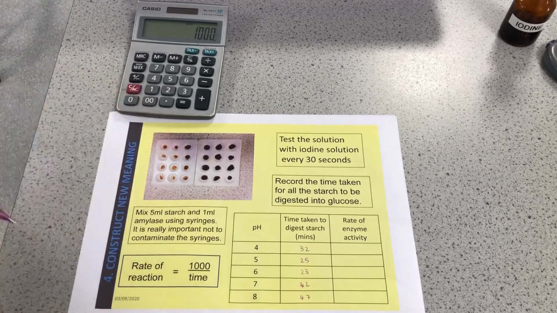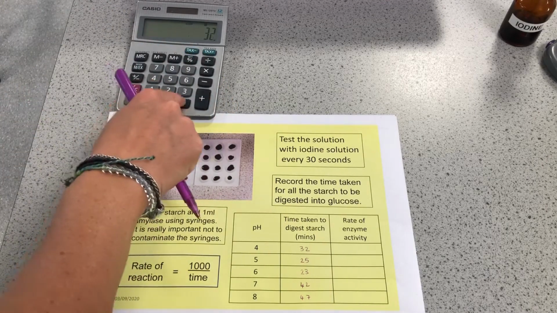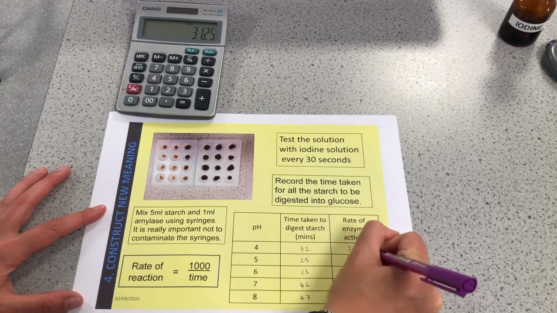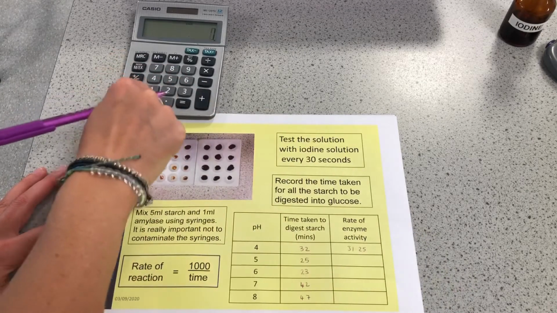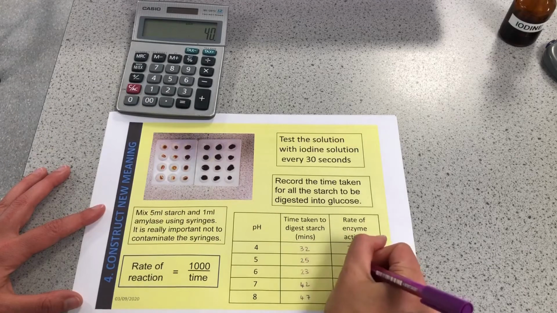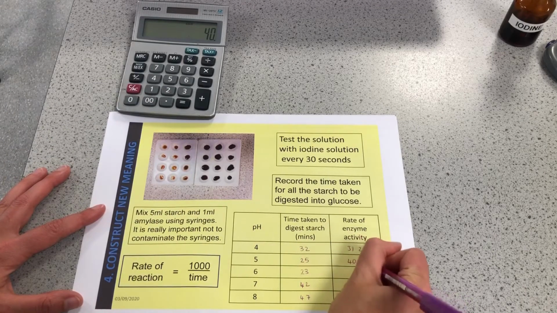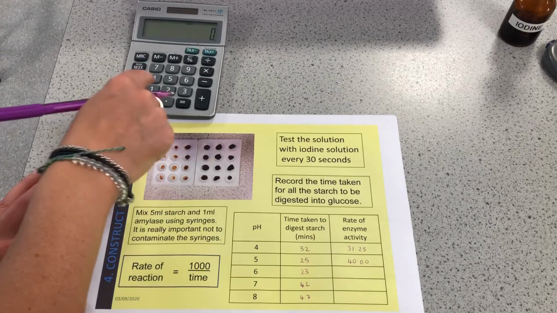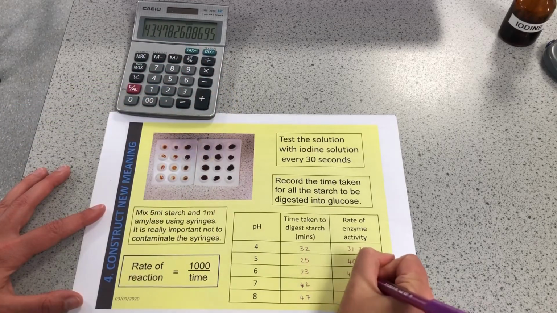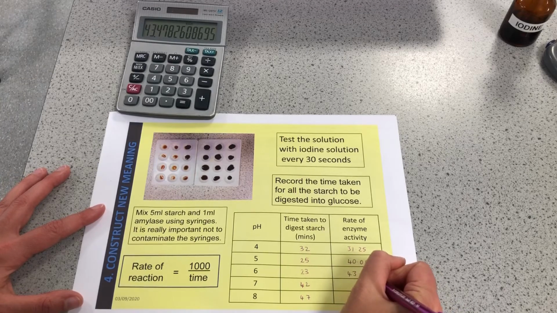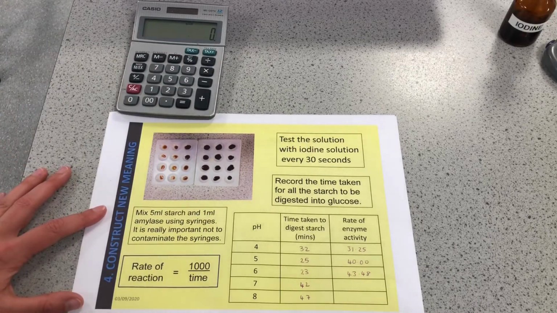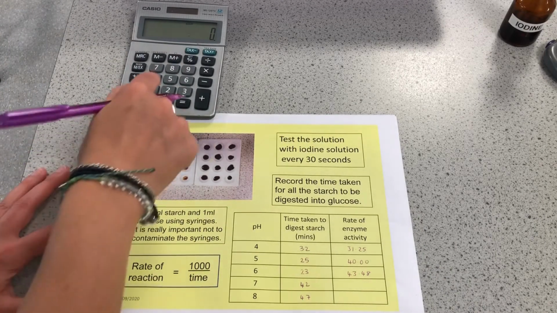1,000 divided by 32 gives us 31.25. 1,000 divided by 25 gives us 40, and I'll go to 2 decimal places again. 1,000 divided by 23 is 43.48. I'll probably end up using just whole numbers on the graph to be perfectly honest, but that's fine.